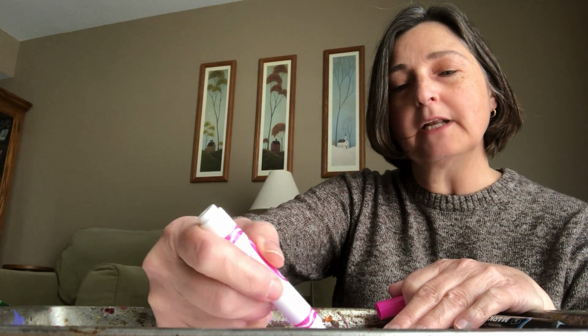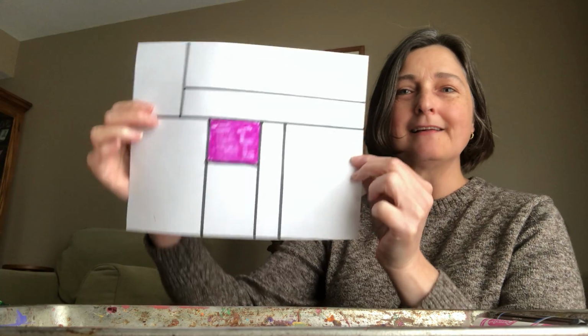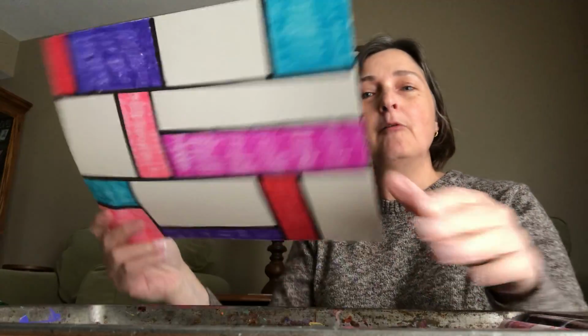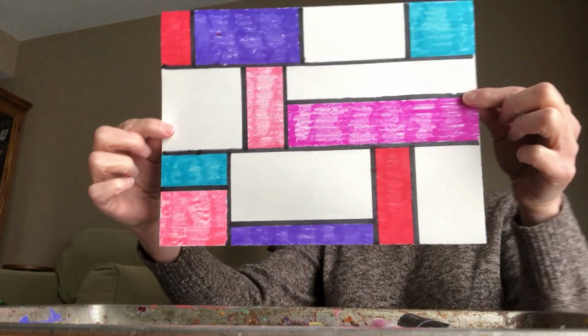So I'm going to color this one in and then I will show you. So here I've colored in one of our spaces. I've colored in one square. So you're going to go ahead and you're going to color in the spaces however you would like. When you are finished, here's what mine looked like.